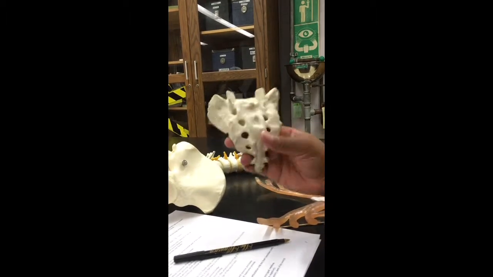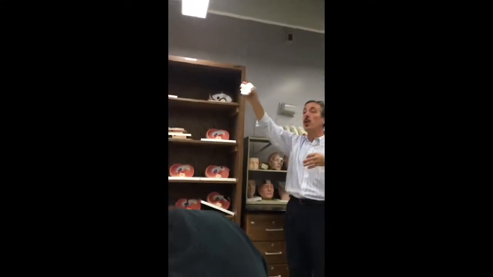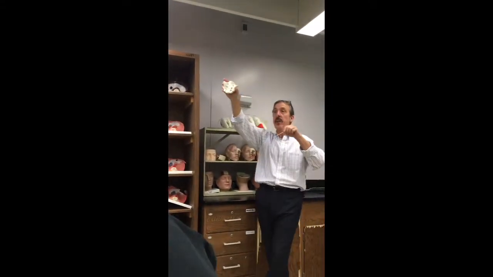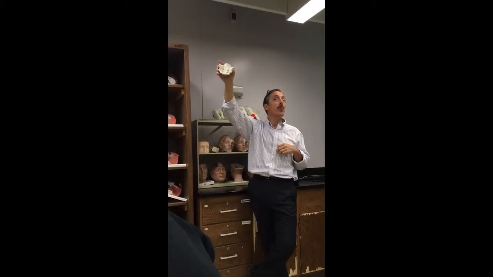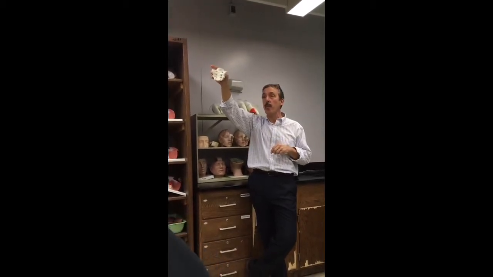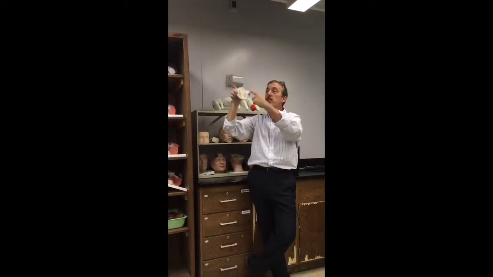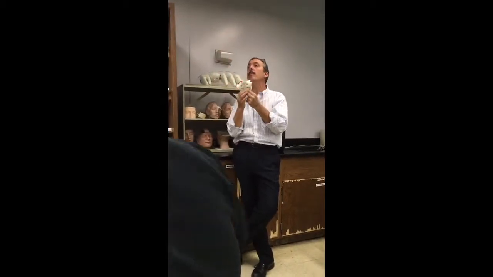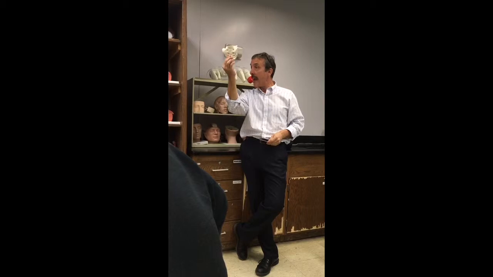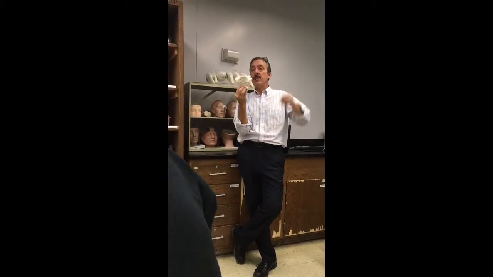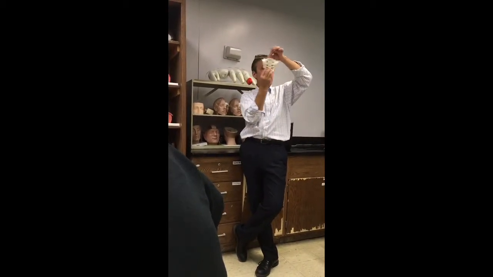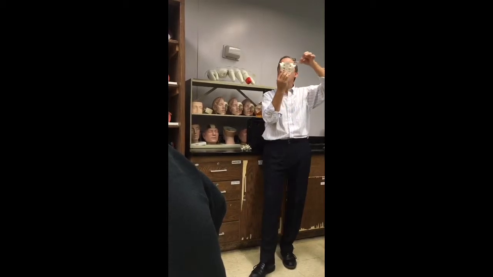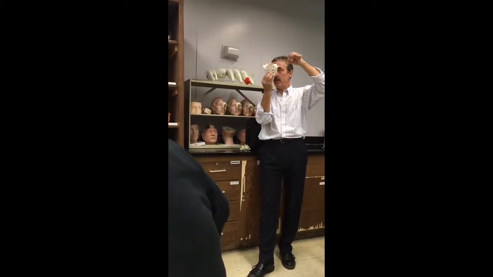This is the sacrum. So there's a couple things I want you to know. Again, I'm going to ask you questions on the next test too, in addition to identification. This was originally 5 vertebrae that fused into one. It's a triangular bone. So watch this. This part here that's flat of the triangle, we're going to call the base.